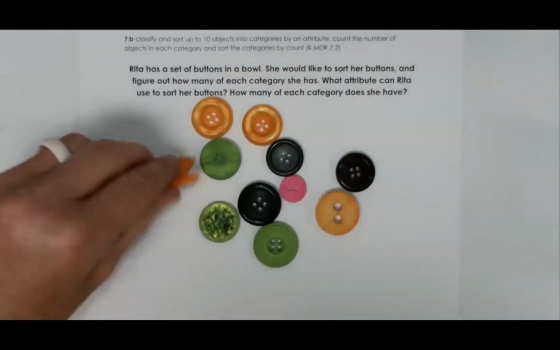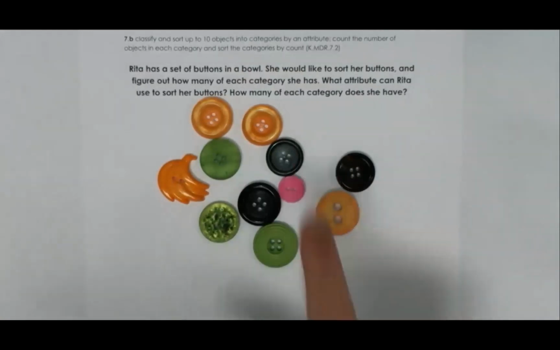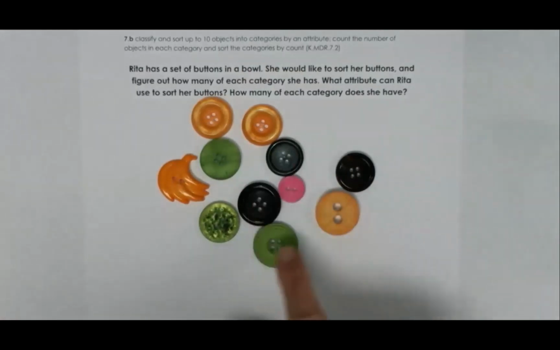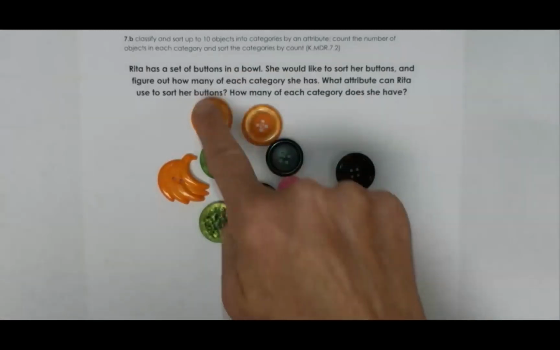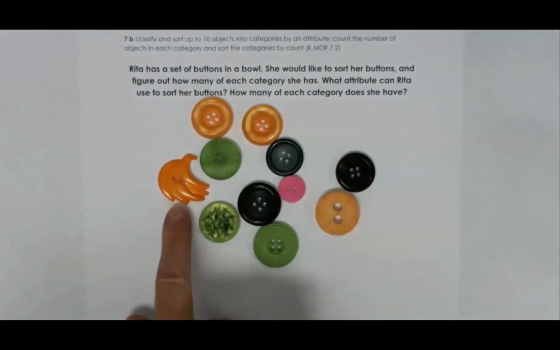Okay, so what am I noticing? Well, one thing I'm noticing is that we have a very small button, and then we have some larger buttons. I could use size to sort these buttons. I could sort them into small, medium, and large, or just small and large. I'm also noticing all of these buttons over here are circles, and this one is not a circle. It's a bunch of bananas. So maybe I could sort them by shape.